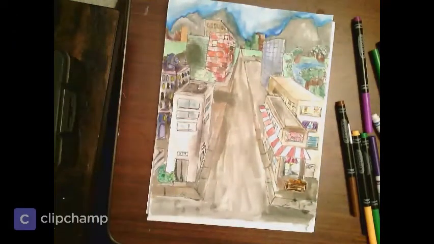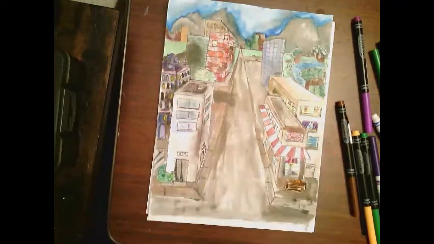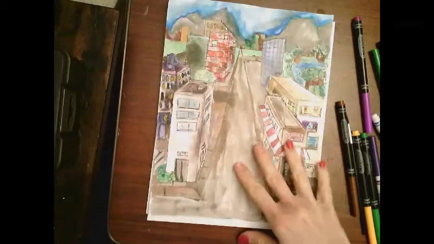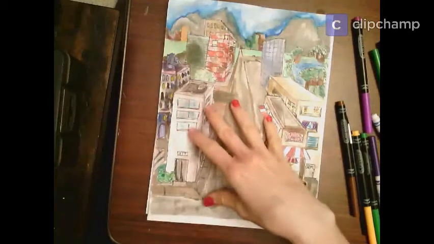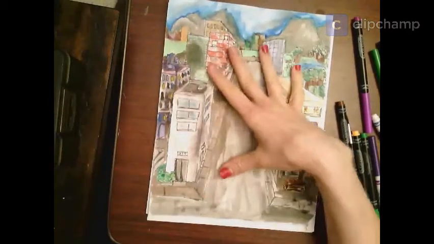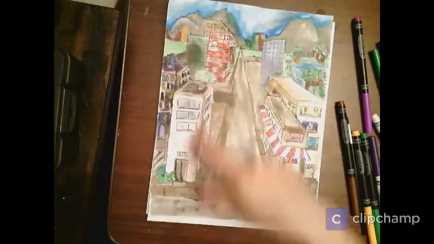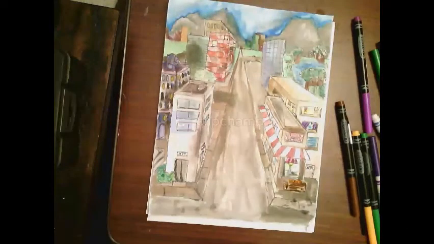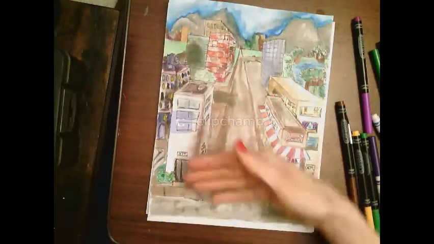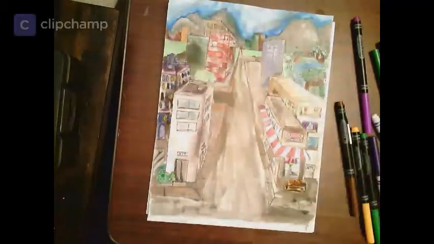This is just one option. If you don't have these materials at home, you can use other materials, anything from a pencil shading to colored pencils and crayons, markers, watercolors, paints. Just depends on what you have available to you at home. The main thing is to try to practice this one-point perspective and this feeling of foreground, middle ground, and background.